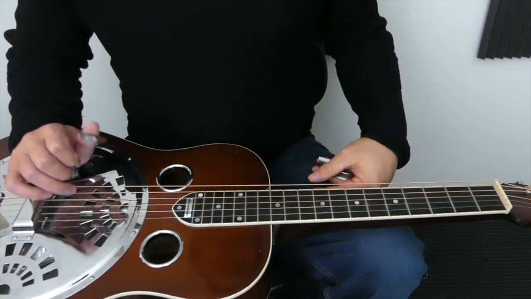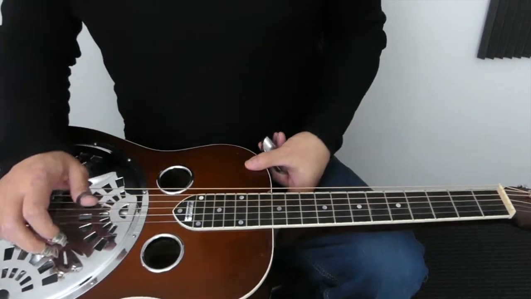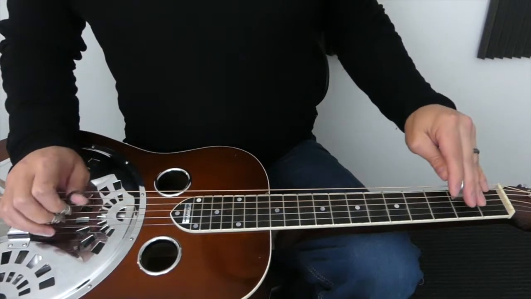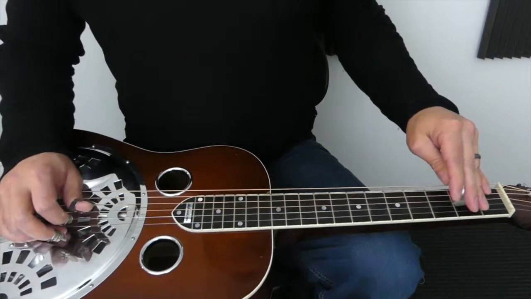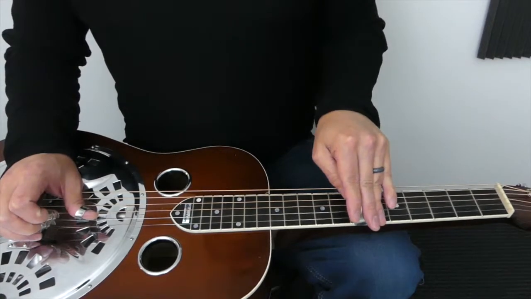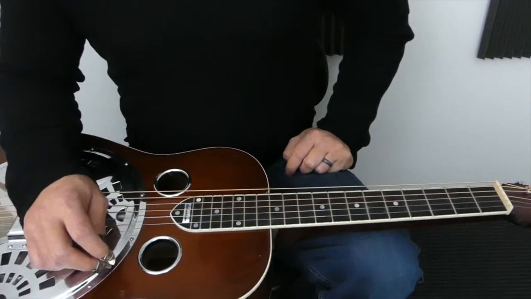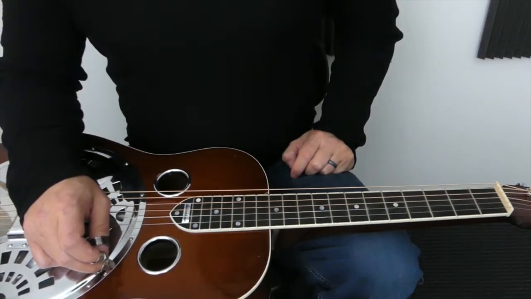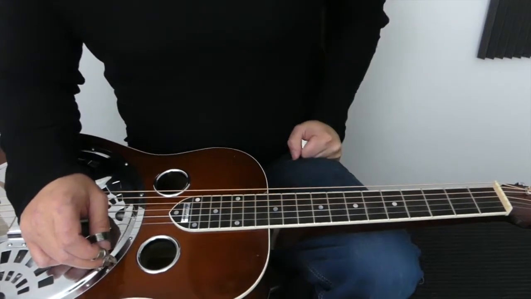A good thing to do is really just say the name of the notes out loud as you're doing this. So A, B, C, D, E, F, G, A. B, C, D, E, F, G, A. Right? And the more you can associate the actual name of the note to the fret rather than just thinking in terms of numbers, you're going to benefit from that in the long run.